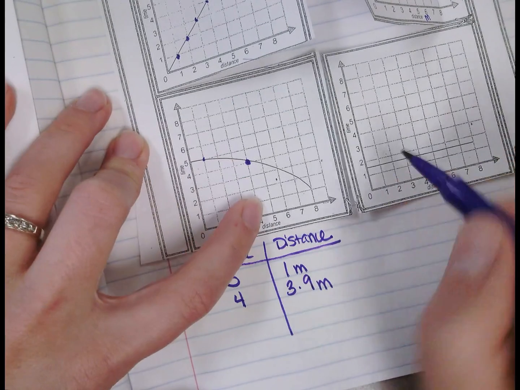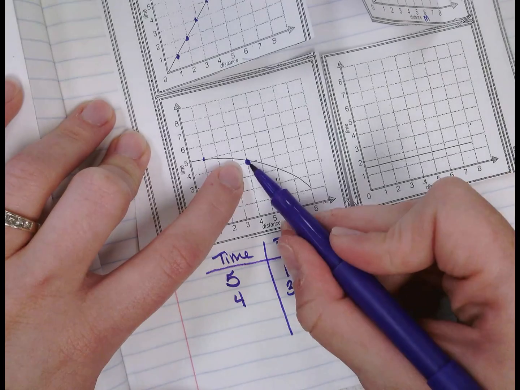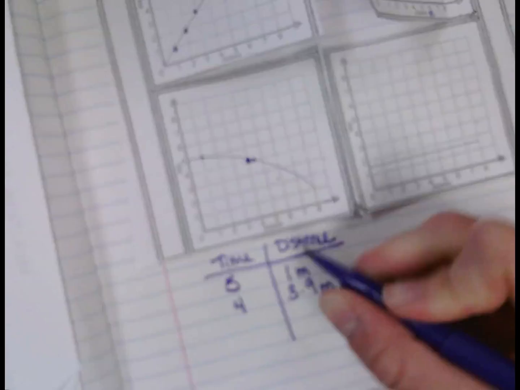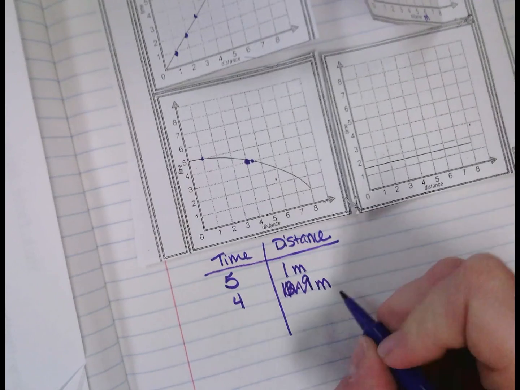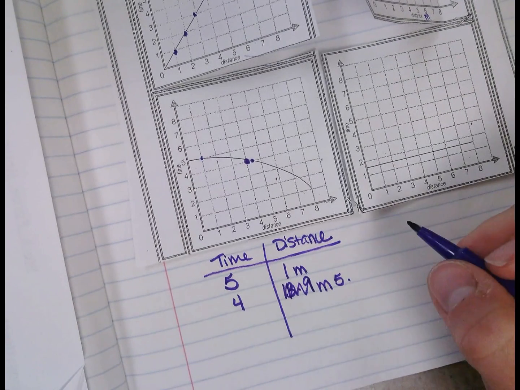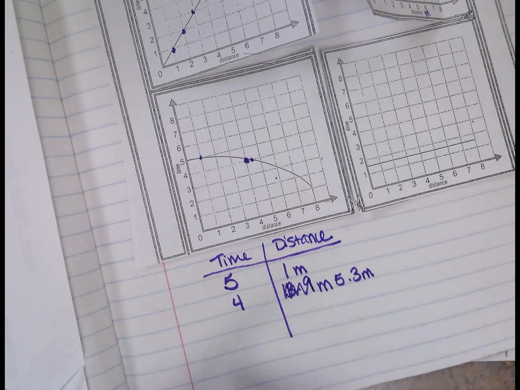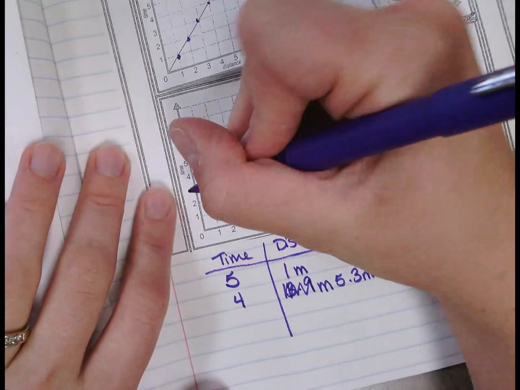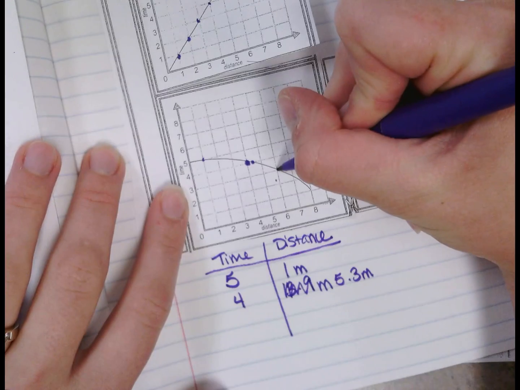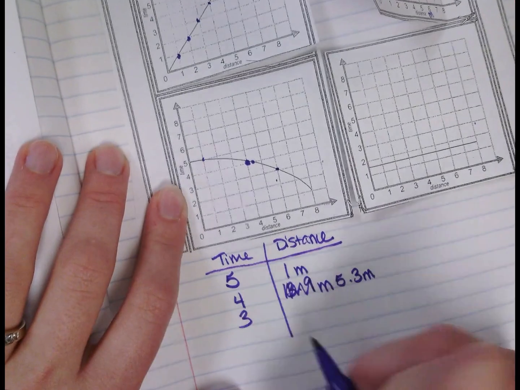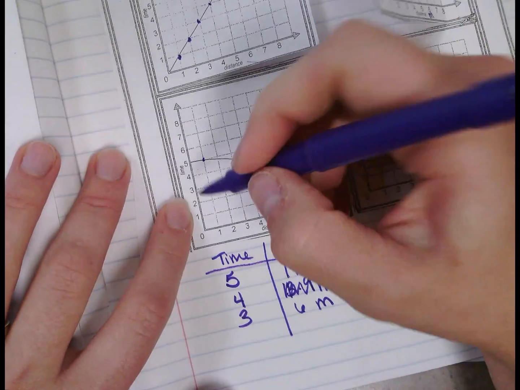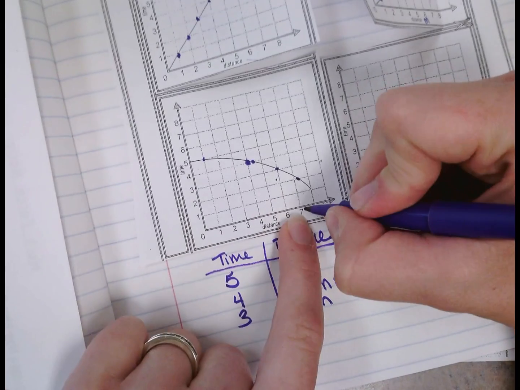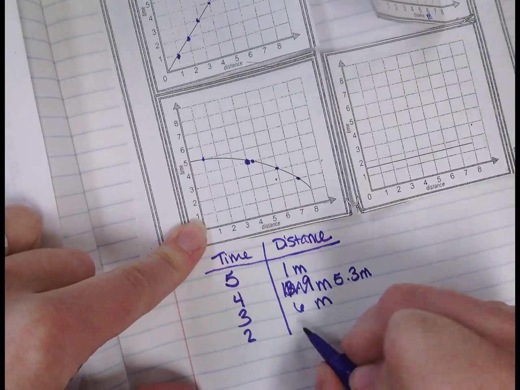Actually, it wasn't quite 4. That's okay. Actually, I'm looking at this. Where it crosses the 4, it's actually past 4, so I should probably cross that out. I'll put, let's say, 5.3 meters. This penny makes mistakes. Sometimes I just do these on the fly, much like I'm doing right now. 3 seconds is just about at the 6 meter mark. 2 seconds. Where am I at for 2 seconds? Just about 7, let's say 7.2 meters.